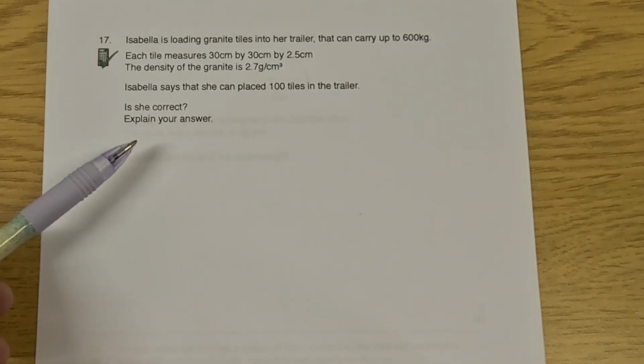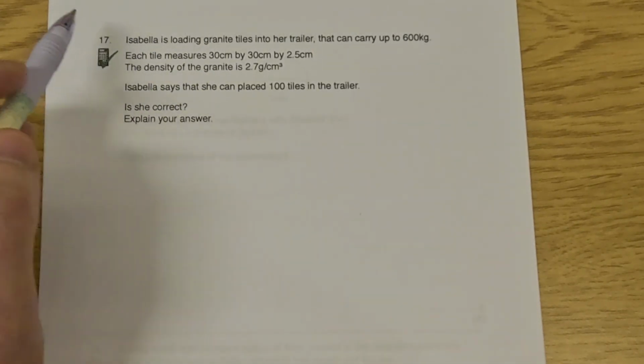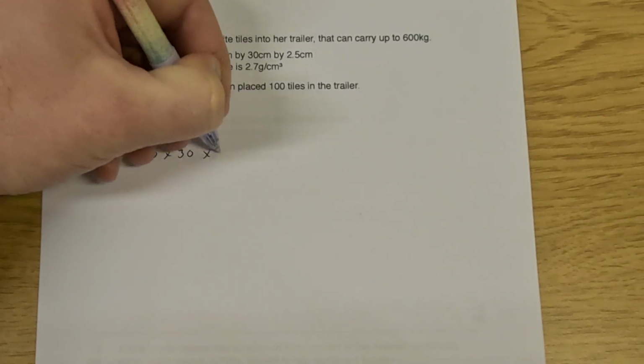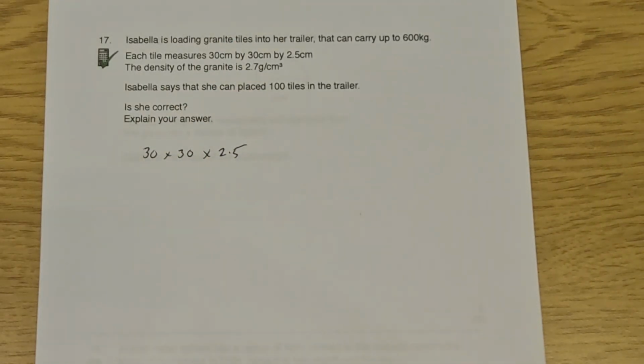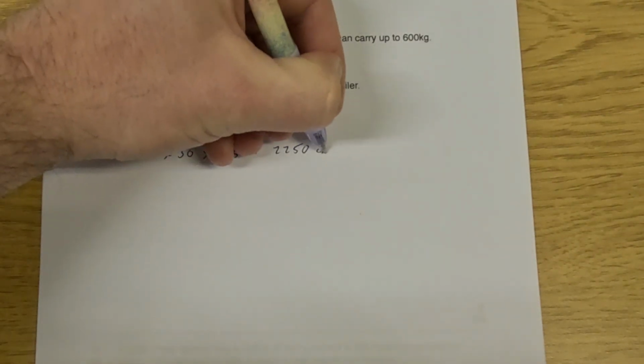And to explain her answer. Okay, so what we're going to do is, I'm going to work out the mass of one of the tiles, because we know the dimensions of each tile. It's 30 centimetres by 30 centimetres by 2.5 centimetres. So let's work out the volume. So 30 multiplied by 30 multiplied by 2.5, and let's see what we get. So 30 times 30 times 2.5 is equal to 2,250 centimetres cubed.